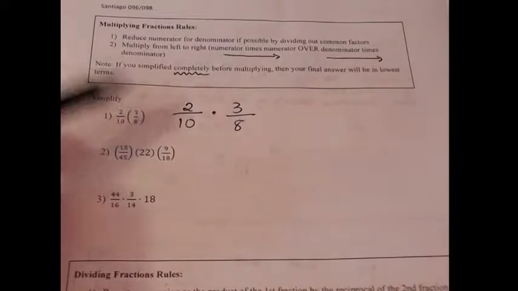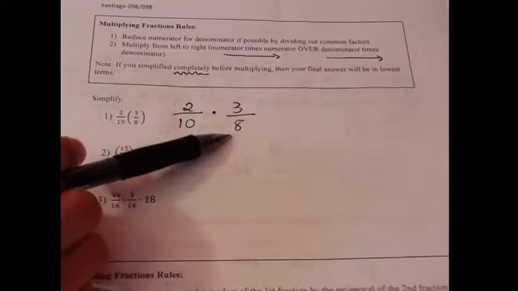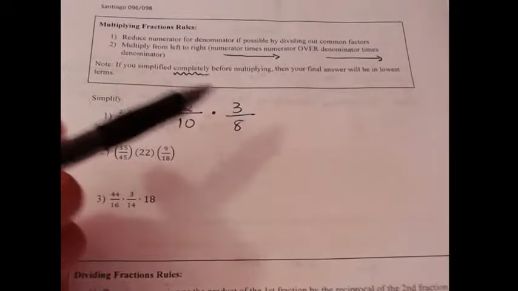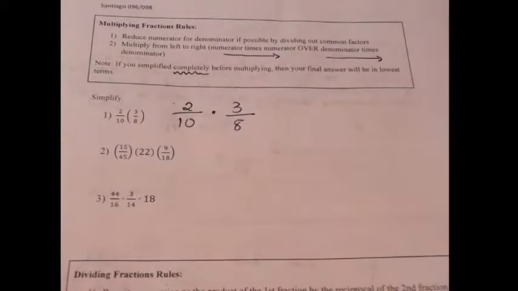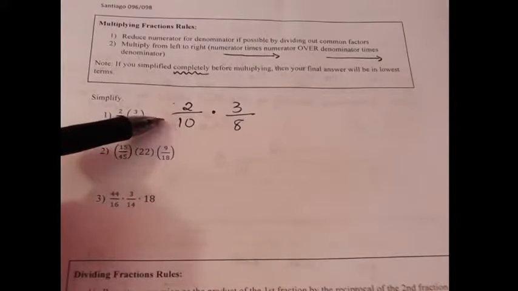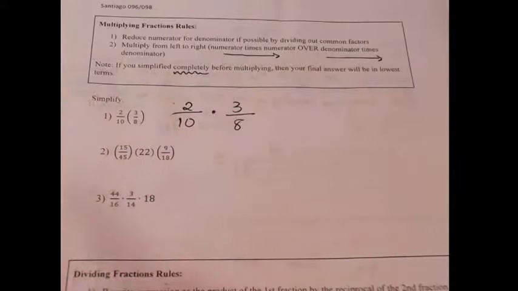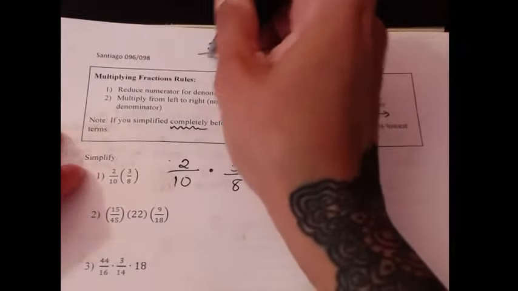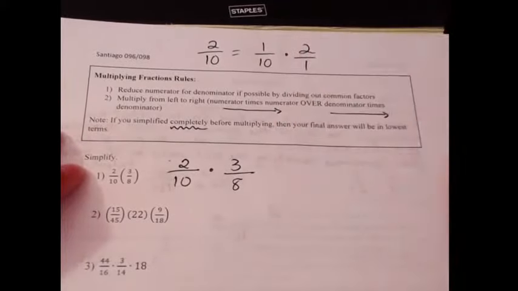So that's one path. Some of you will say, wait a second, the 2 is a numerator, the 8 is a denominator. We're multiplying so we can cancel numerator for denominator across fractions. You're allowed to do this because multiplication is commutative. And we also know that 2 over 10 is the same as 2 over 1 times 1 over 10. Yes, you heard it right. 2 over 10 is the same as 1 over 10 times 2 over 1.